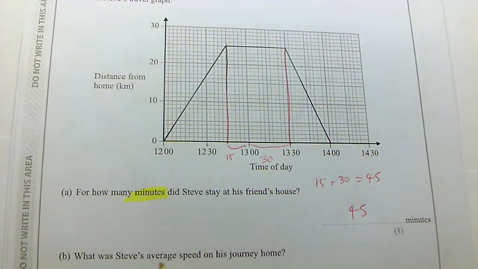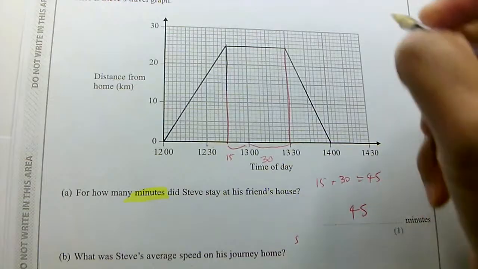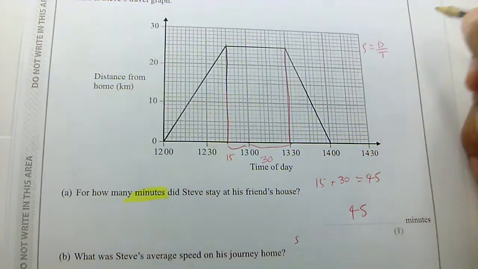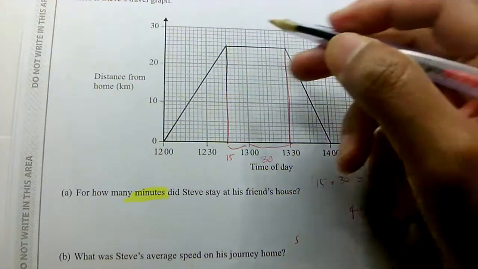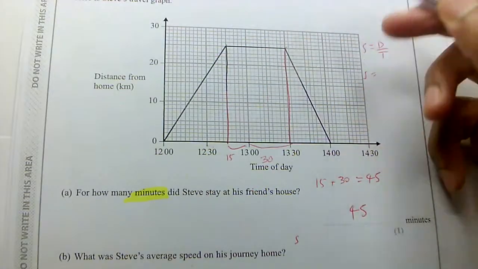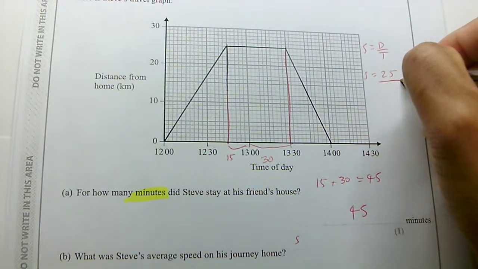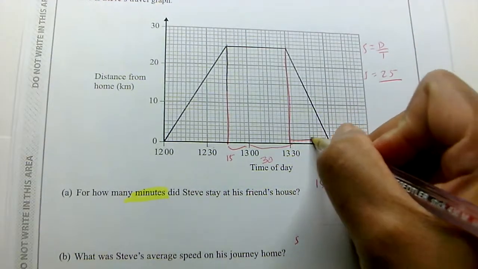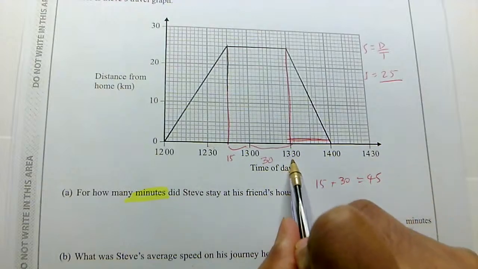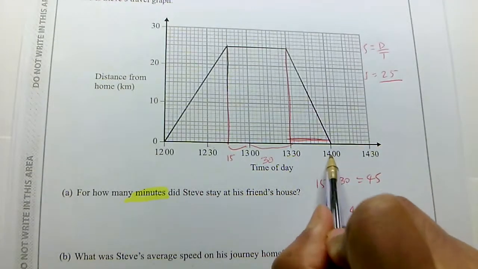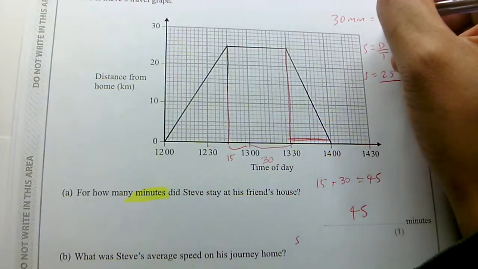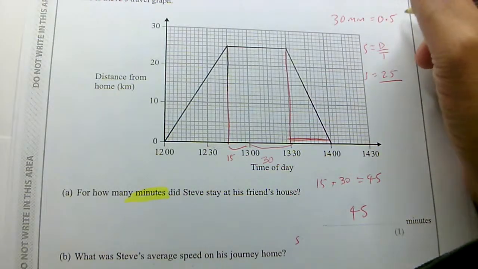The next part, what was Steve's average speed? So speed, let me write it here. Speed equals distance divided by time. So what is my distance? Well, it's all the way here, that's 25, divided by, what's my time? My time is this part here, from 1330 to 1400, that's 30 minutes. It needs to be in terms of hours, so that's 0.5 hours.